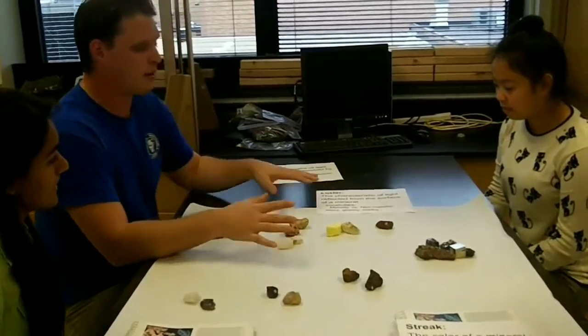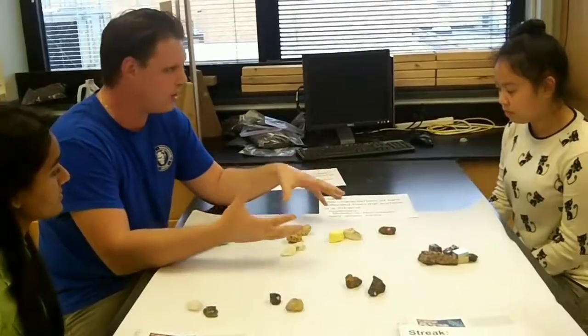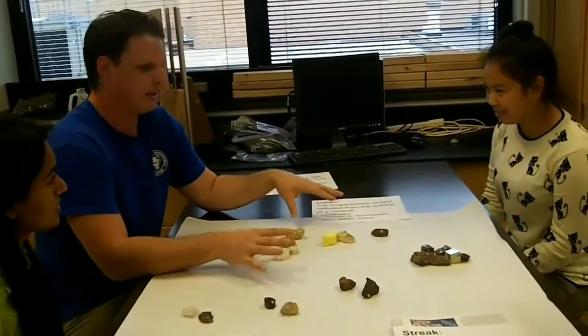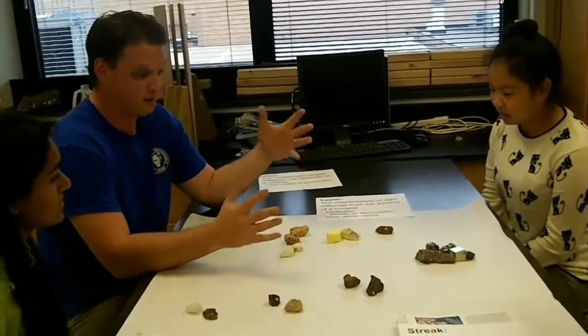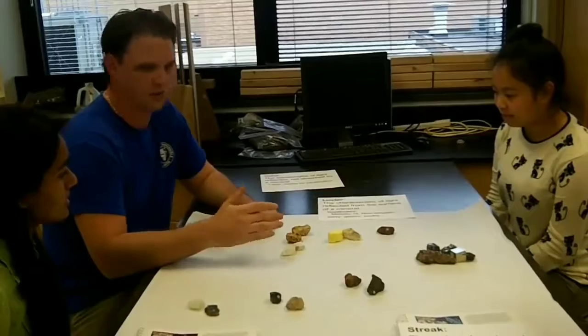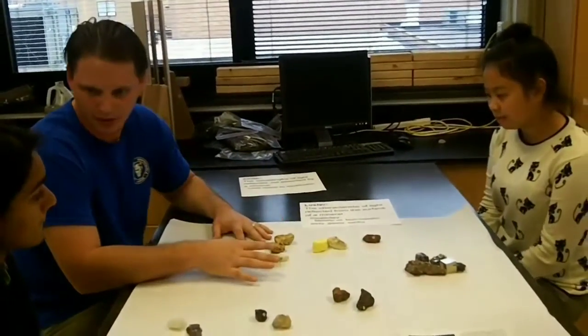We talked about luster. We've divided it up into two groups, metallic and non-metallic. What do the metallic ones look like? Metal, exactly. And the non-metallic ones don't look like metal. And then we have a variation in terms of how they reflect light. Some are a little bit more shiny than others.